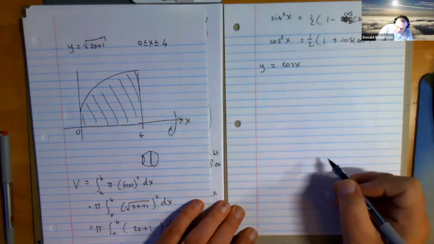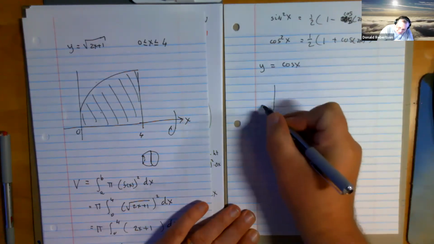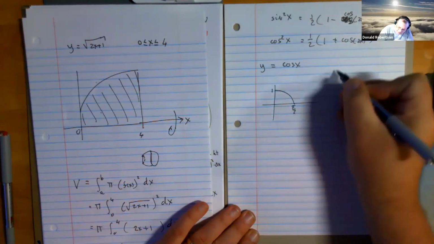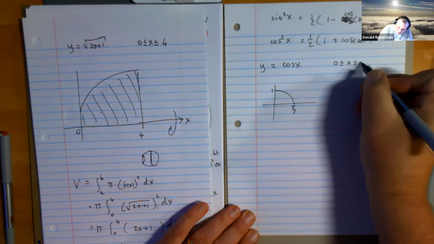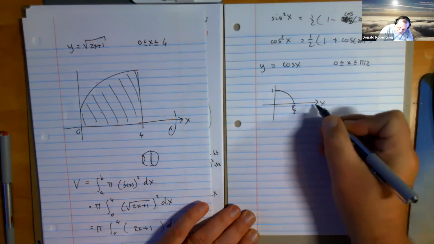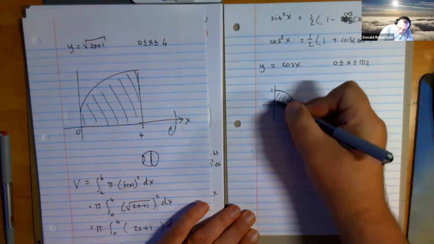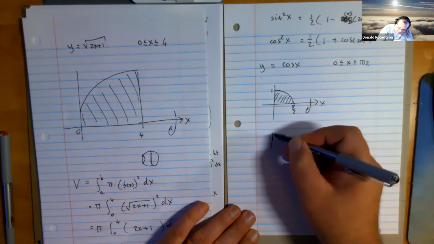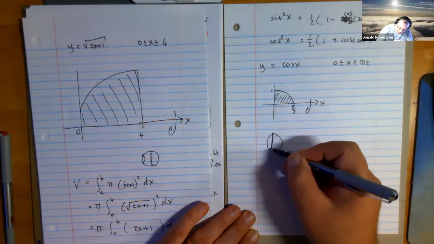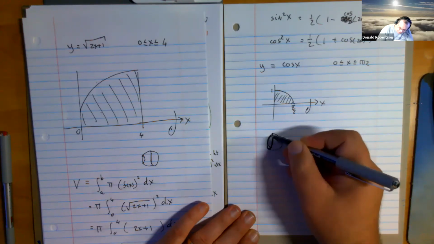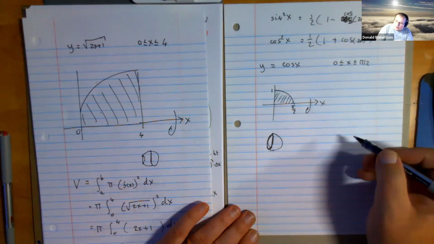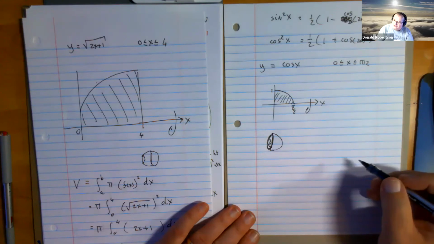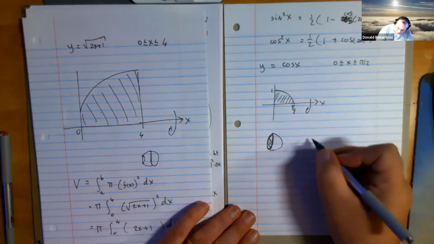So y equals cosine x is going to be the guy. So y equals cosine x is this guy. And we're going to do it from 0 to pi upon 2. So if I did rotate that shape, it would probably look something like this. Yeah, they all look kind of like acorns or bullets, I guess. Right, let's figure out what the answer should be.